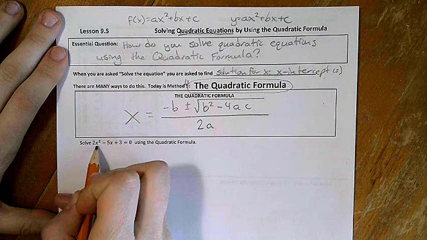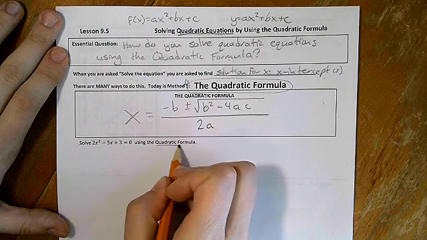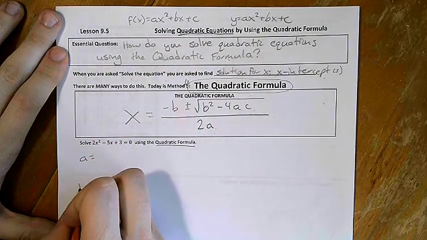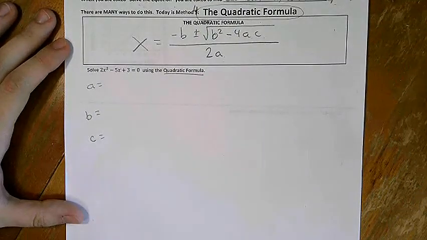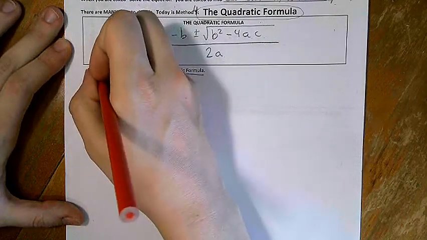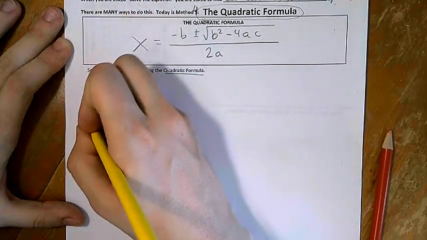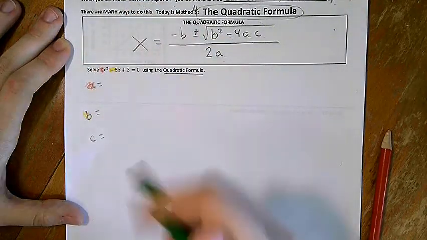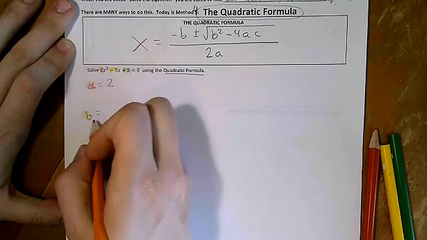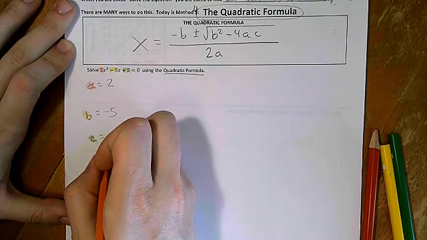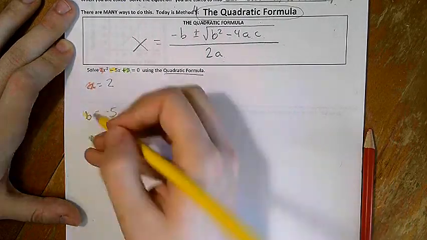We have 2x squared minus 5x plus 3 is equal to 0. We're going to solve it using the quadratic formula. Well, we need to determine first what's our a, what's our b, and what's our c. It's the very first thing we're going to do. So I'm going to color code these, because this is my A, and this is my B. Make sure that you include any positives or negatives with those terms, right? So A is a positive 2, B is a negative 5, and C is a positive 3. So I'm including the positive and negatives from the equation.